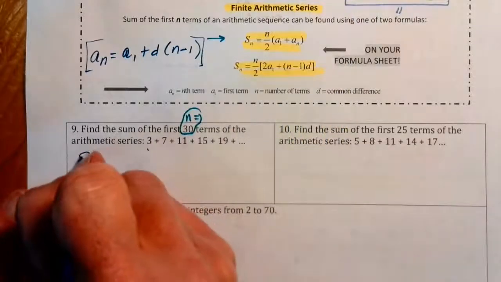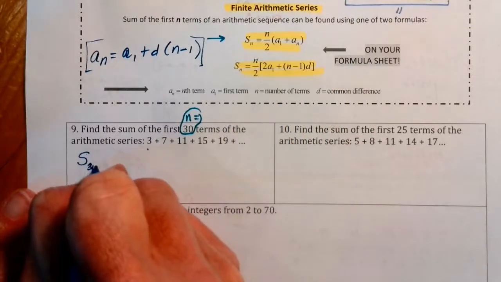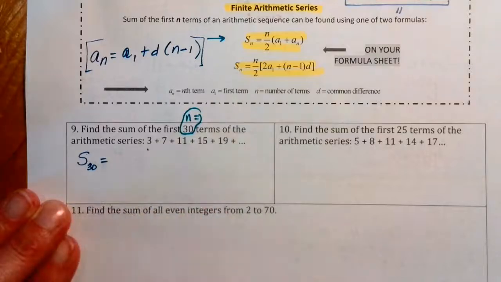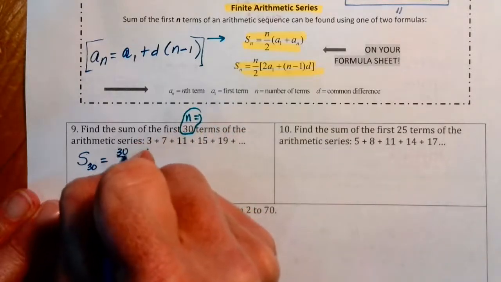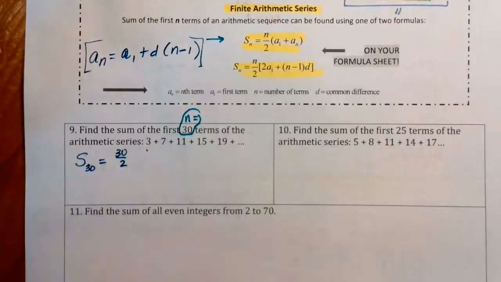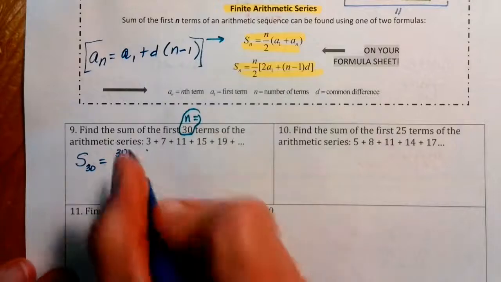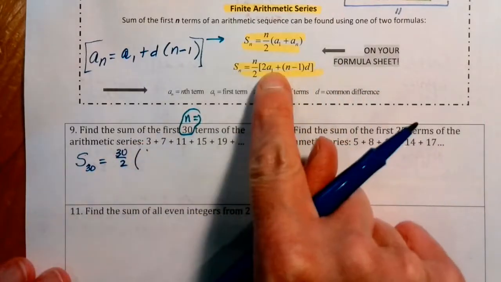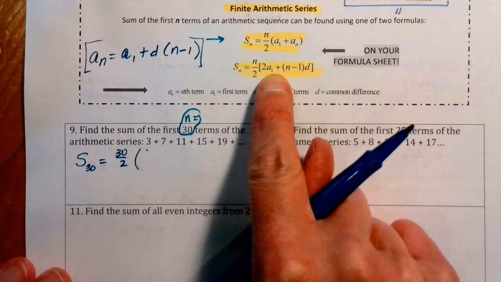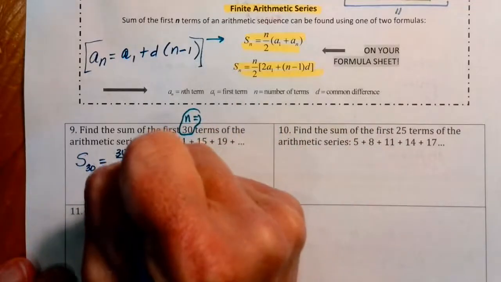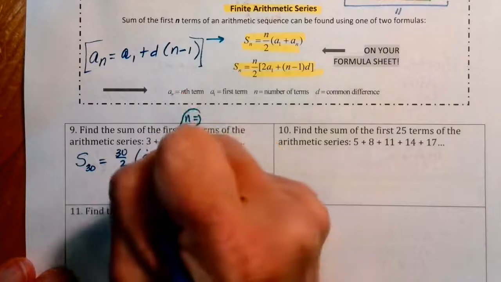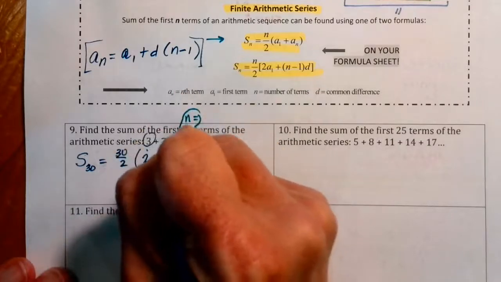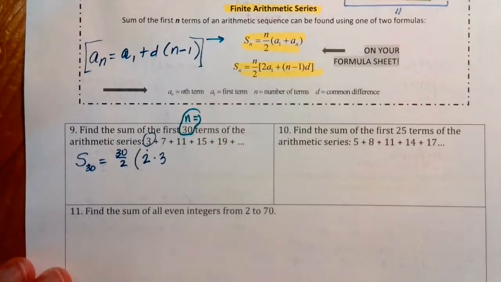So we have the sum of the first 30 terms is going to be equal to, and we're going to go ahead and take that 30 and divide by 2. And then we're going to multiply it by these values here. So 2 times a sub 1, and my a sub 1, here's my first term, is 3.